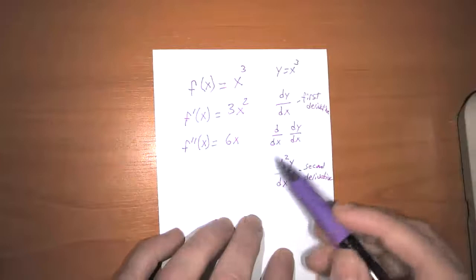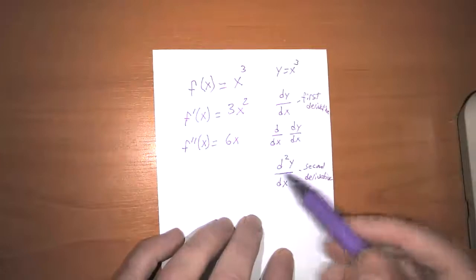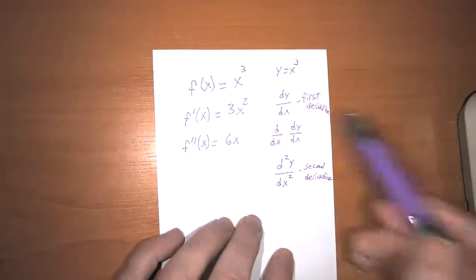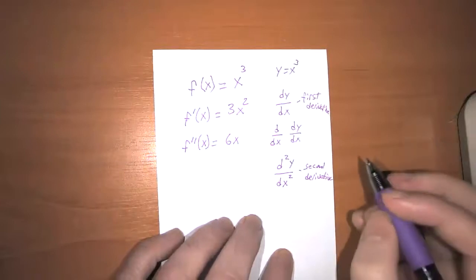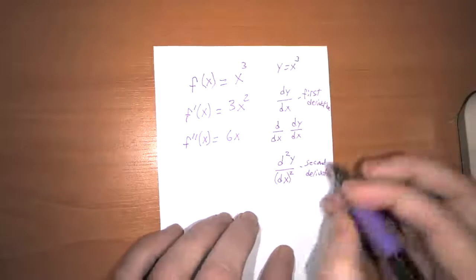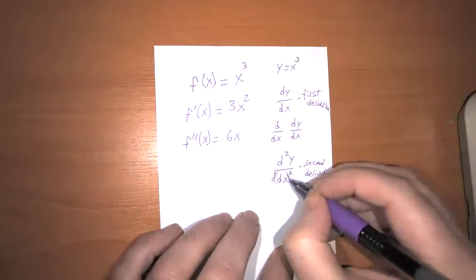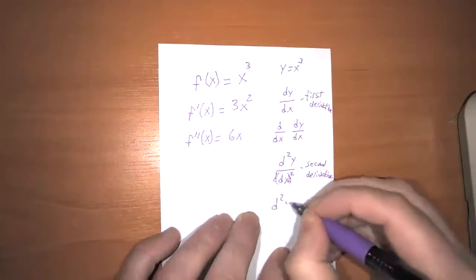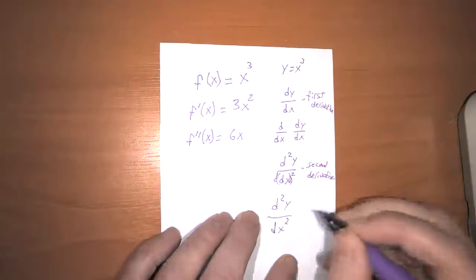Don't try and make too much out of the fractions of this because, first of all, that's not what these d's actually mean. And second of all, technically, there should be parentheses around the dx, but there isn't. So this is written as d squared y over dx squared.